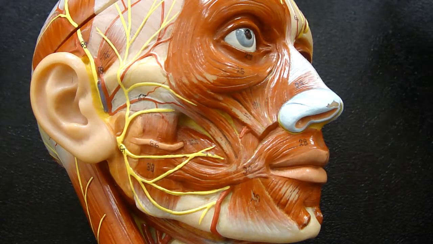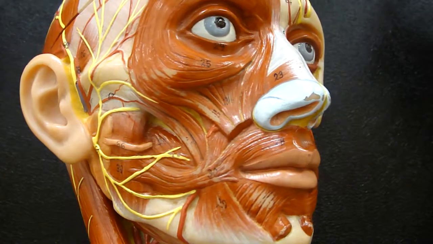Alright, now for muscles of group 2. The first muscle we're going to talk about, still in the face, is this muscle that we see right here coming off the side of the mouth. This is called the risorius. This muscle pulls on the angles of the corners of the mouth, so it draws the angles of the mouth laterally, pulling them out this way. That's the risorius.